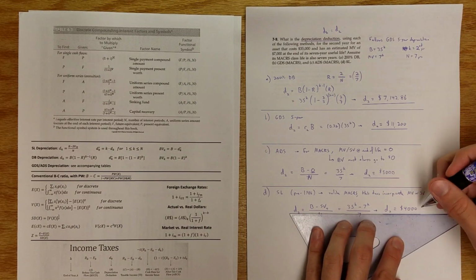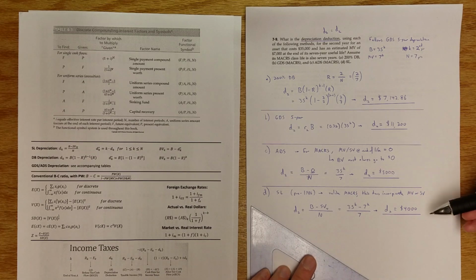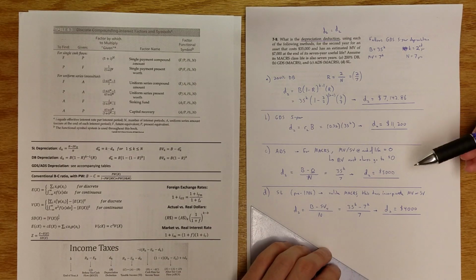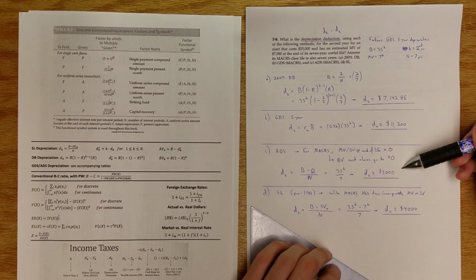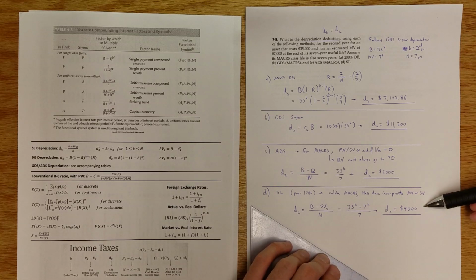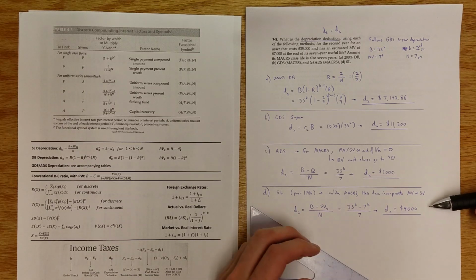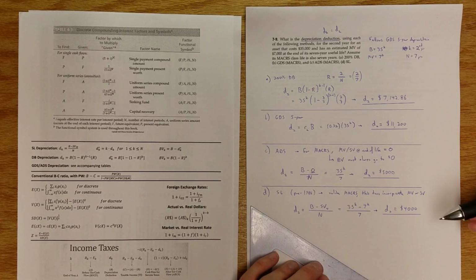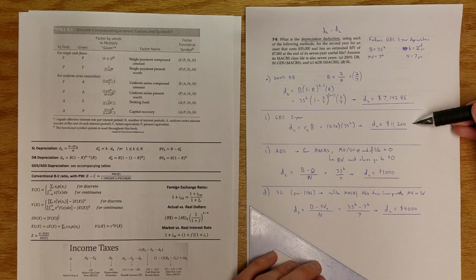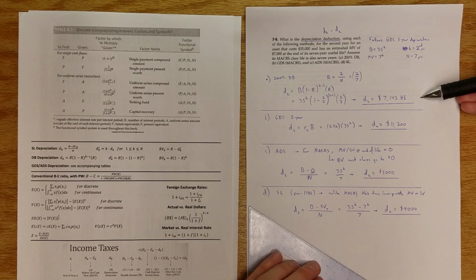So the big difference between ADS and straight line is just that over the 7 years, under the ADS method, the book value will drop from 35,000 down to 0 over 7 years. In straight line, over that same 7-year period, it'll only drop from 35,000 down to 7,000, and that's based off of its market value. But apart from that, the GDS system will always tend to 0, and 200% declining balance will never actually reach 0.